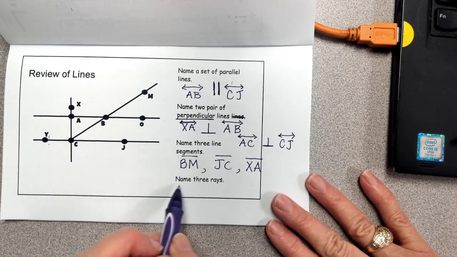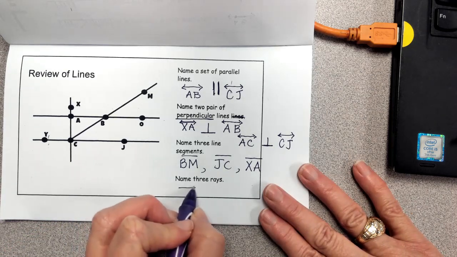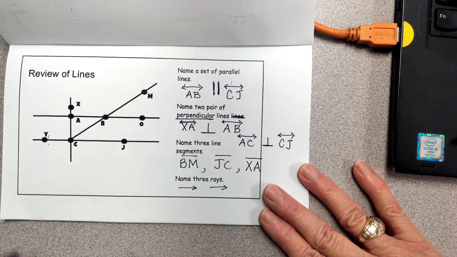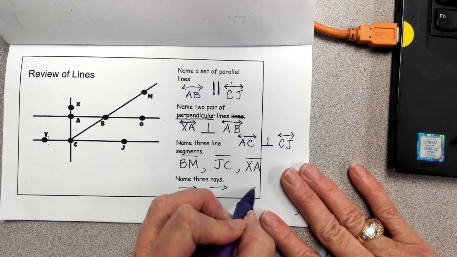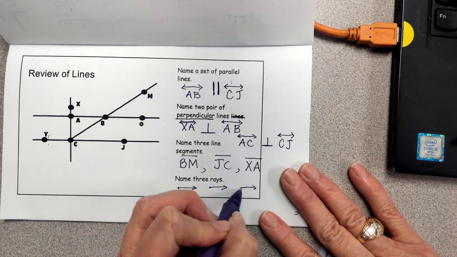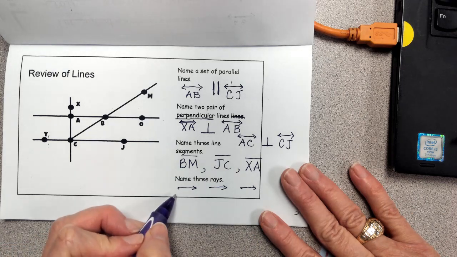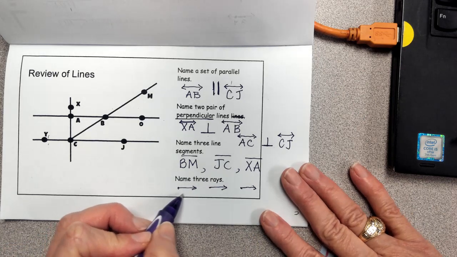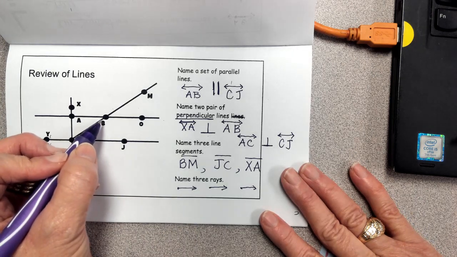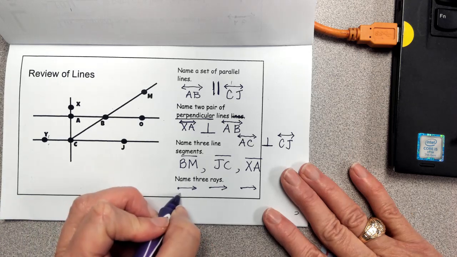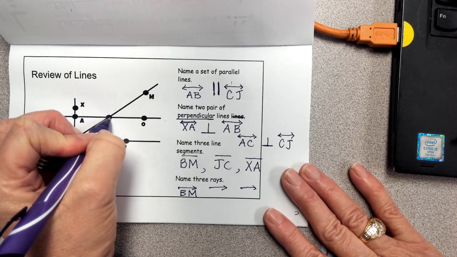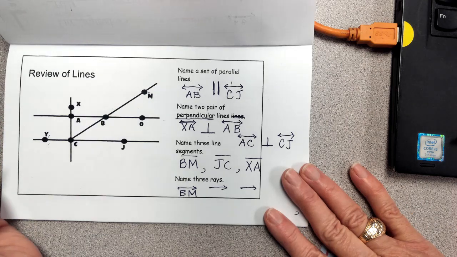And then we're talking about three rays. So the ray symbol looks like an arrow with an endpoint on the end. You want to start with the letter that you want to start with and what direction it's flowing. So if I said ray BM, I would start with B and end with the letter M, because it's starting here and it's moving out in that direction.